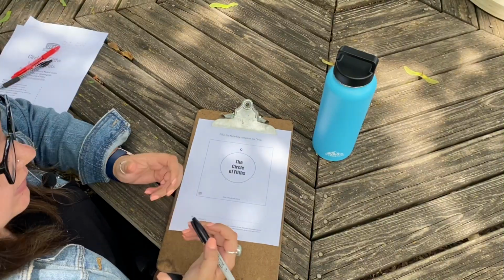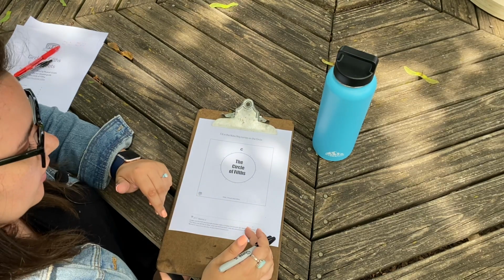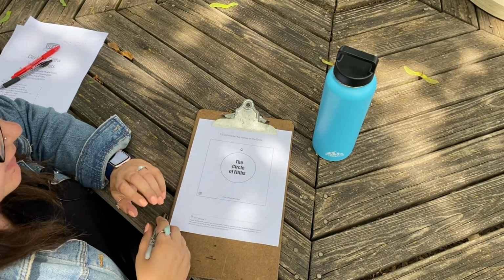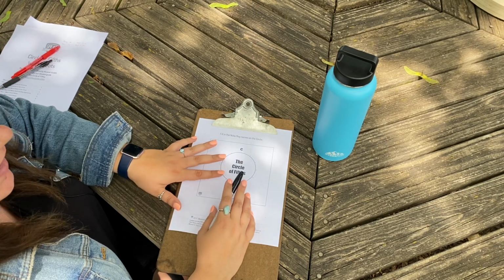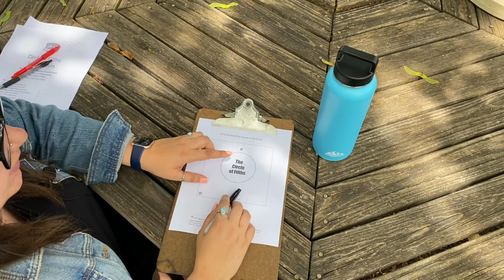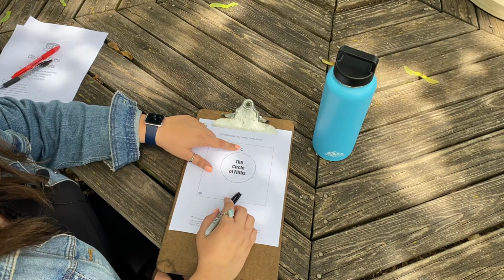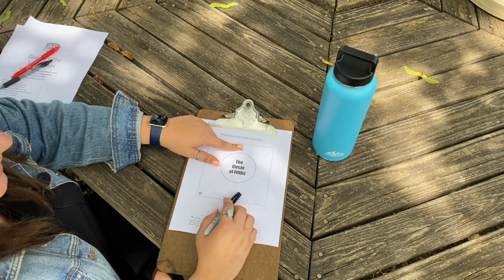So make sure that you have the printout for the circle of fifths, and we're going to go through how to fill that out, and I'll just talk you through it step by step. So like I said, make sure that you have your printout of the circle of fifths, and I'll walk you through how to fill it out. So this is called the circle of fifths, and we're going to start by counting in 5 for everything. So fifths for 5, circle for C, so that's going to be your first note of the circle of fifths. It's going to be C.